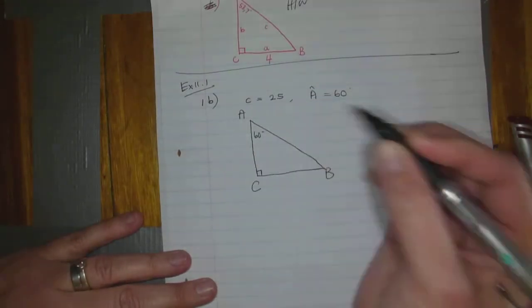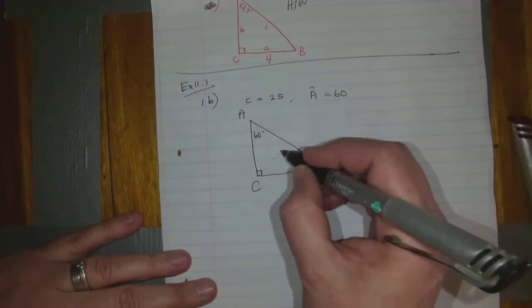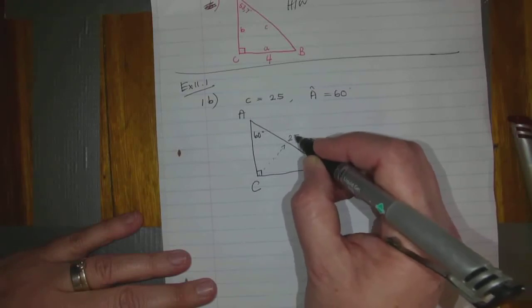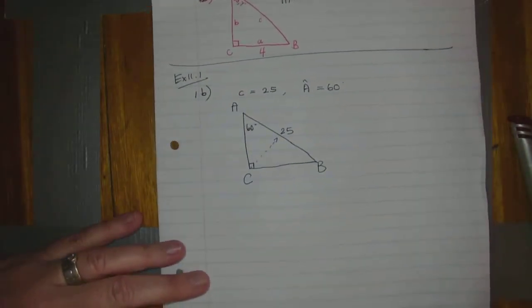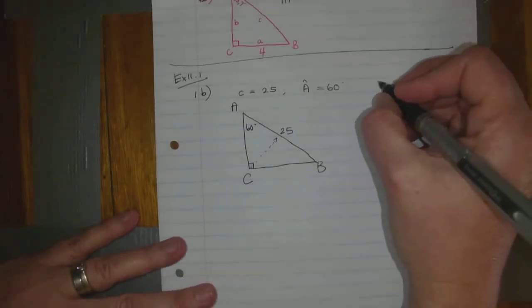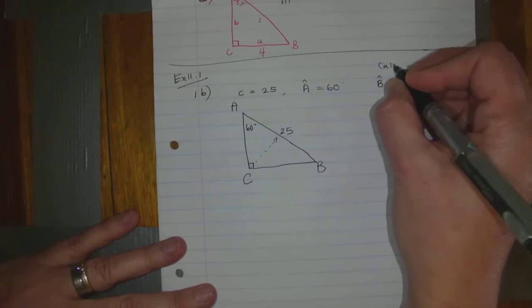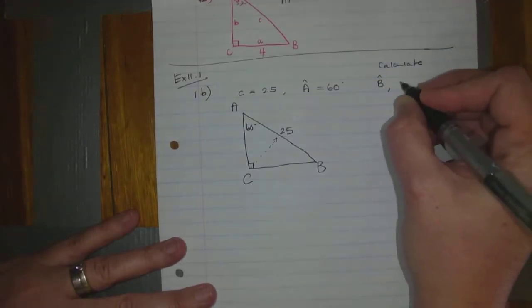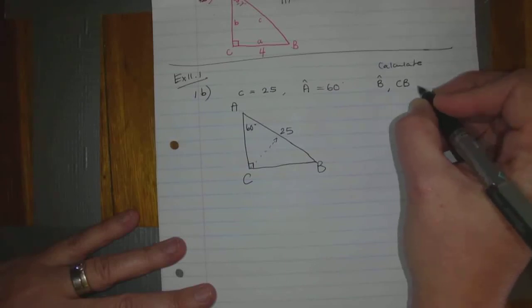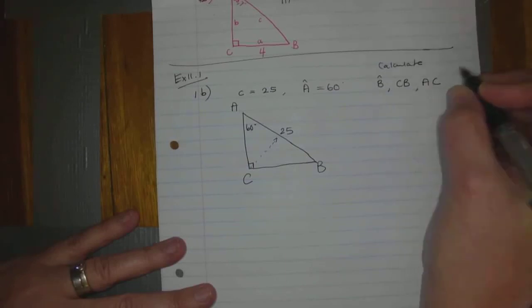A is 60. Side C will be opposite angle C. Okay, and they want me to work out remaining angles. So they want me to calculate angle B. They want me to work out length of CB and the length of AC.